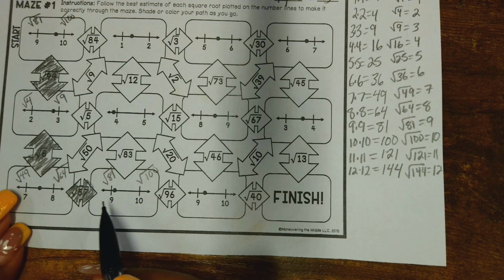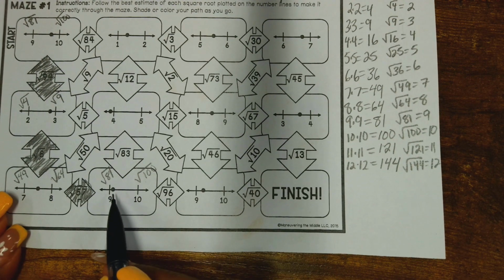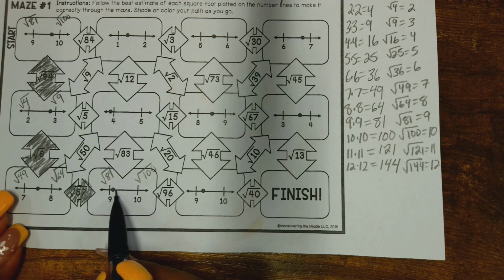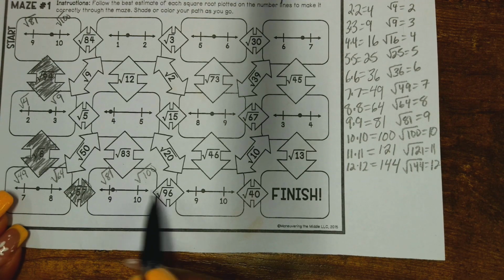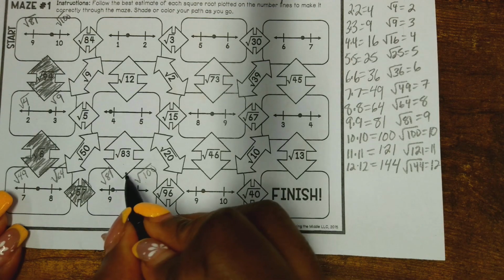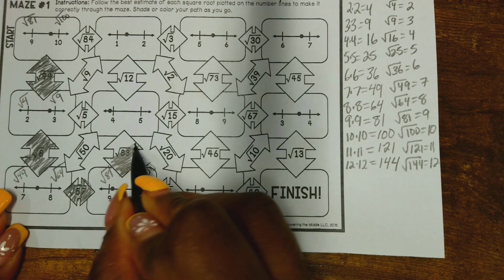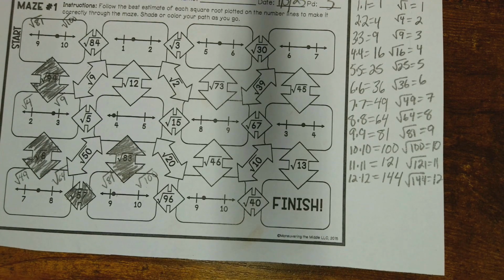So we're looking for the square root that is between 81 and 100. But it looks like it has to be really close to 81. Do you see that? Okay, so which one of these do you think is going to be that answer? The square root of 83 or the square root of 96? Which one do you think? 83. Okay.